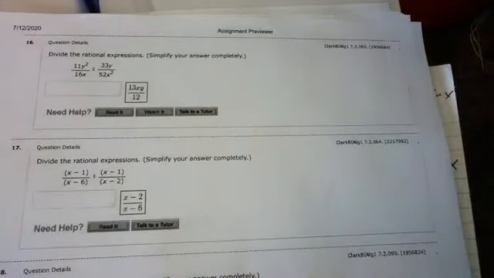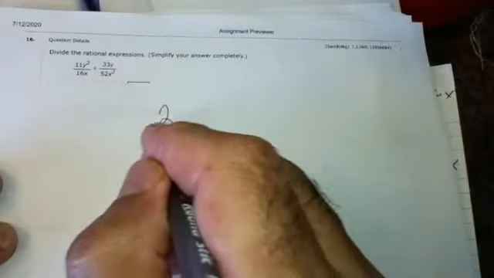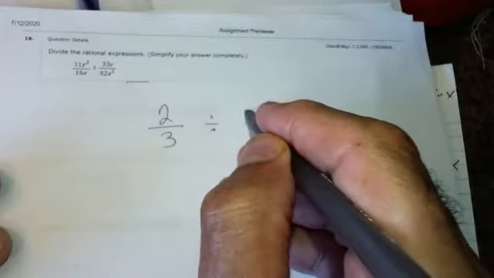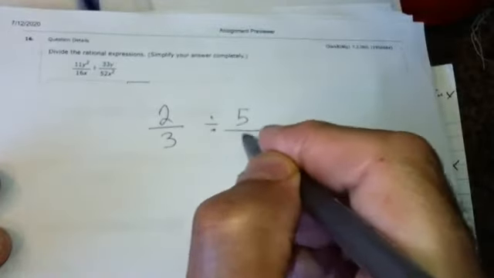Okay. Now this is divisions. You know, when you take 2 divided by 3 and let's say divide by, I don't know, 5/6.